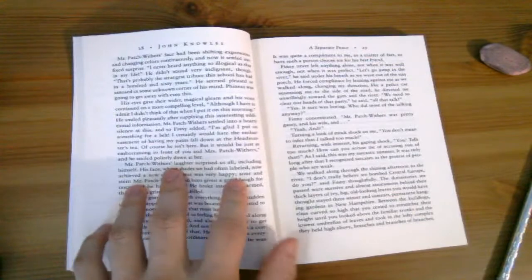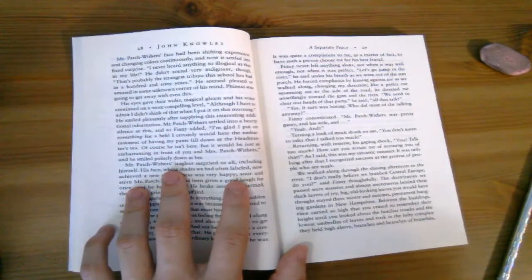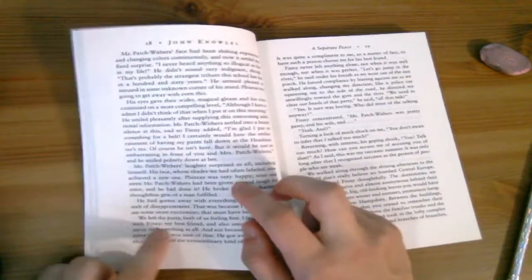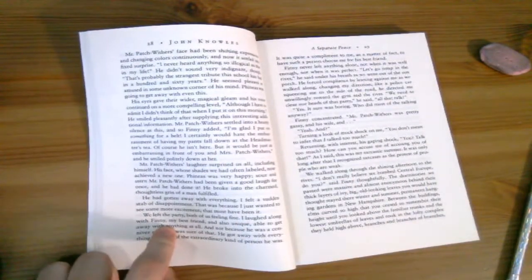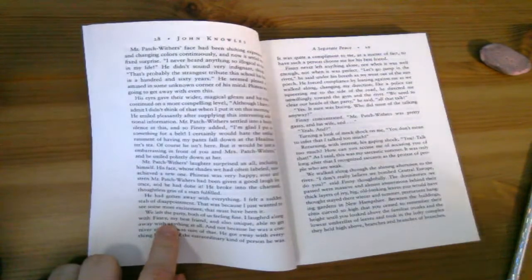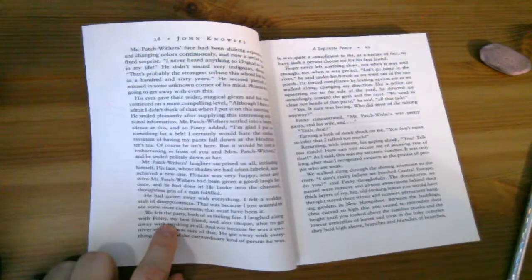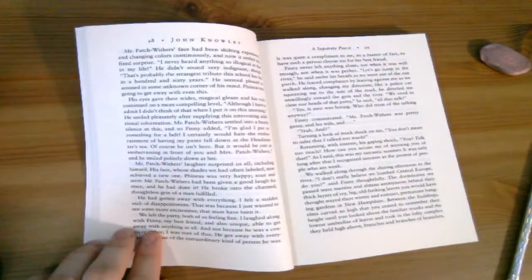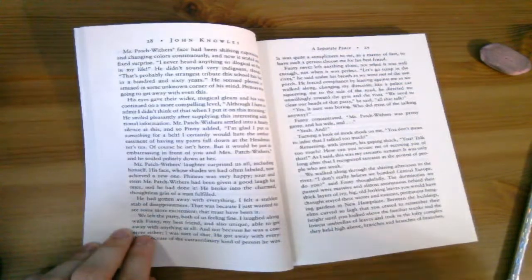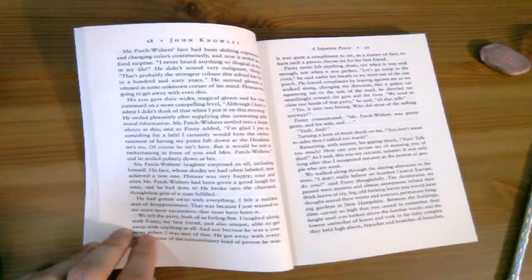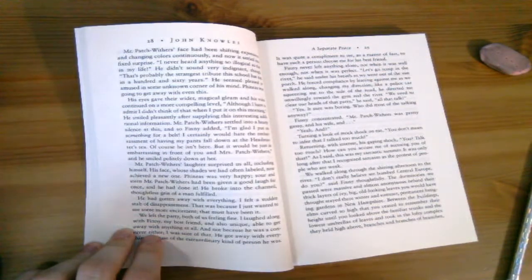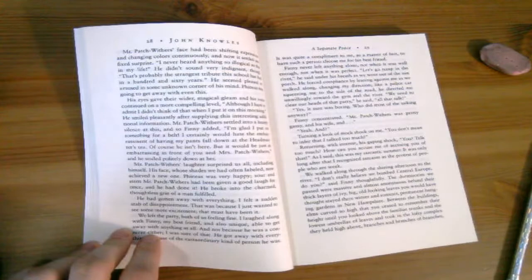So, back to the tie. Notice how Phineas can tie everything together. Mr. Patchwither's face had been shifting expressions and changing colors continuously. And now it settled into fixed surprise. "I never heard anything so illogical as that in my life." He didn't sound very indignant, though. "That's probably the strangest tribute the school has had in 160 years." He seemed pleased or amused in some unknown corner of his mind.